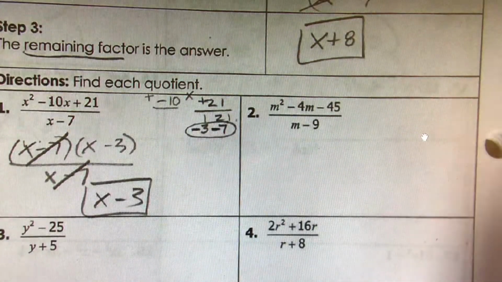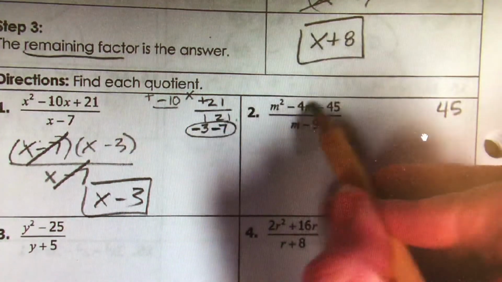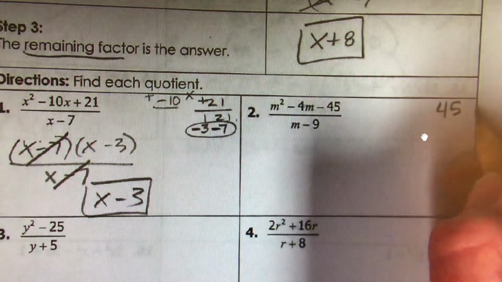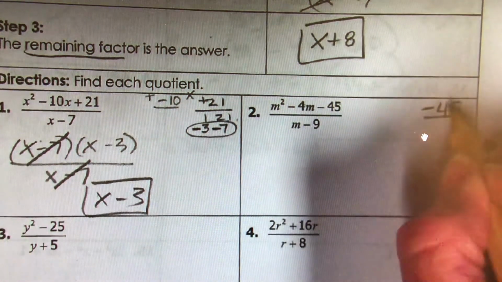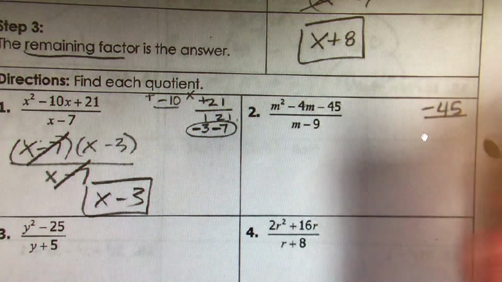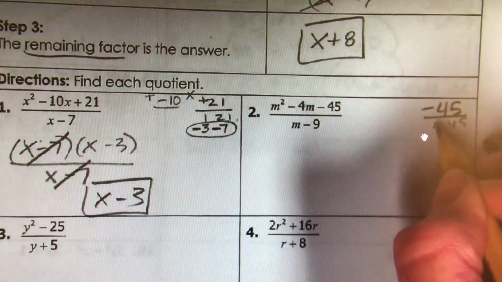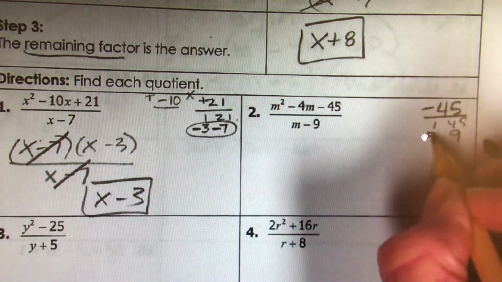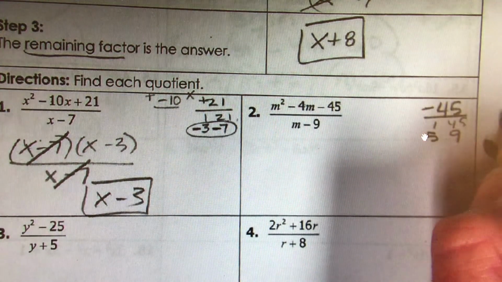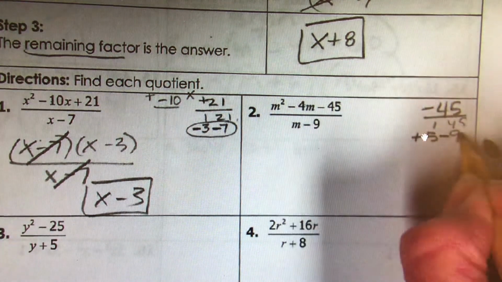Number 2. My target is 45, so I'm going to try to factor my trinomial on top, and I need to get a sum of -4. Okay, 1 and 45, 3 and 15. Oh, I think I already know. If I have 5 times 9, and if the dark side wins, then I should have -9 and 5.